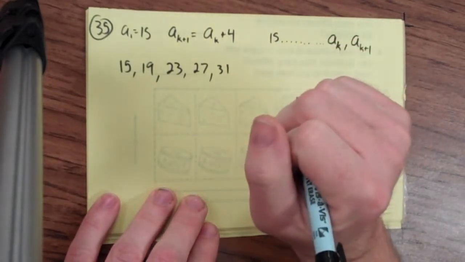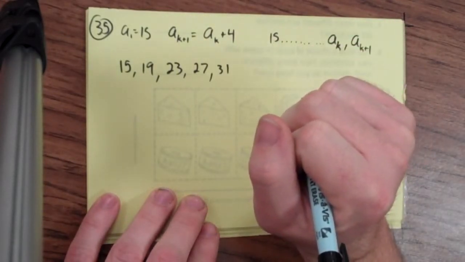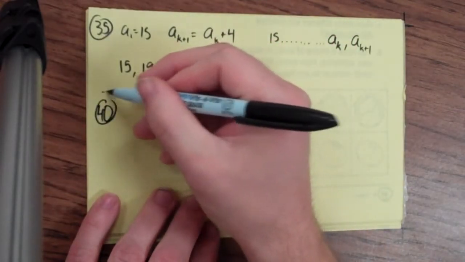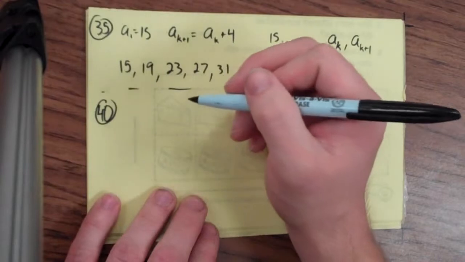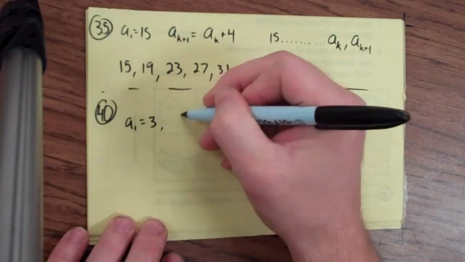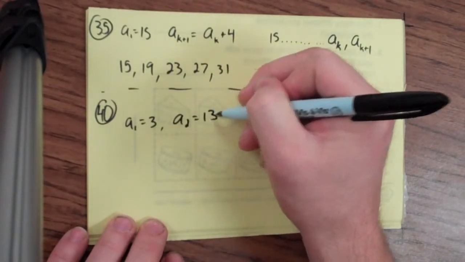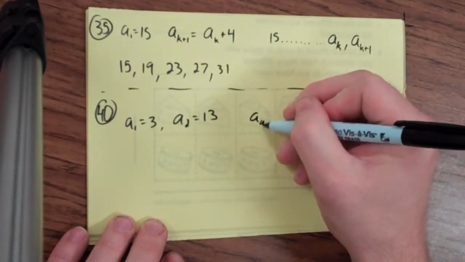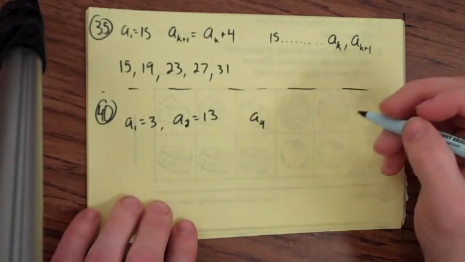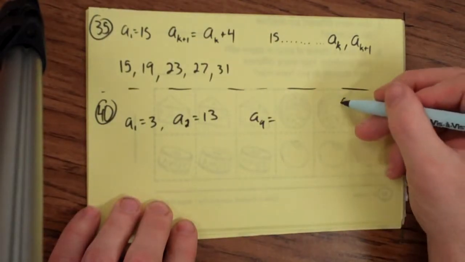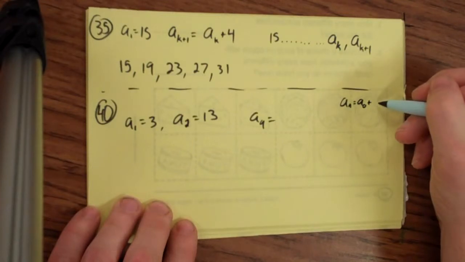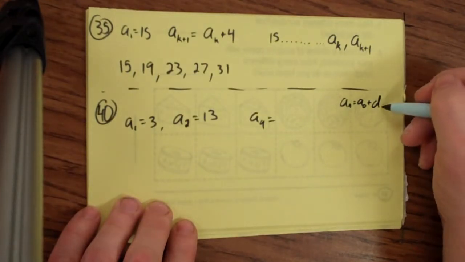All right. Let's see. Next, let's do number 40. It's a slightly different kind of problem. They say that the first two terms are given, and what they want us to find in this problem is a sub 9. Now remembering that our little formula is that a sub n equals a sub 0 plus the common difference times n.